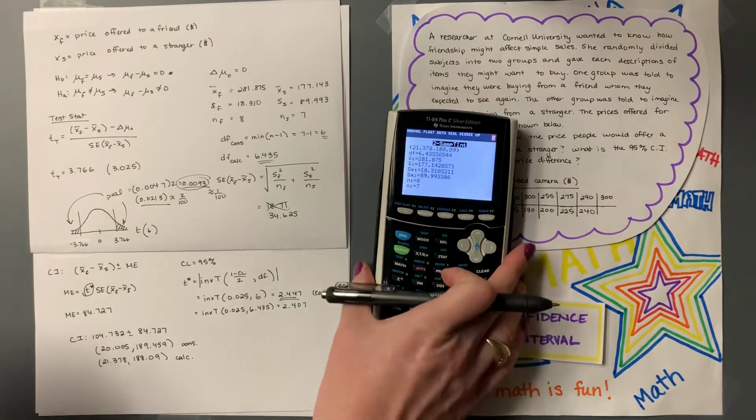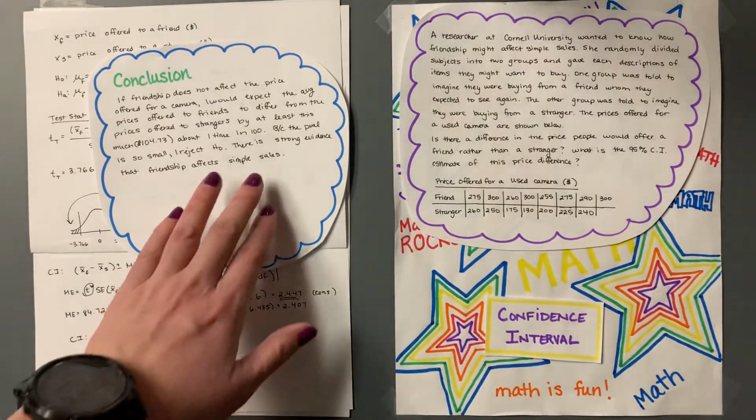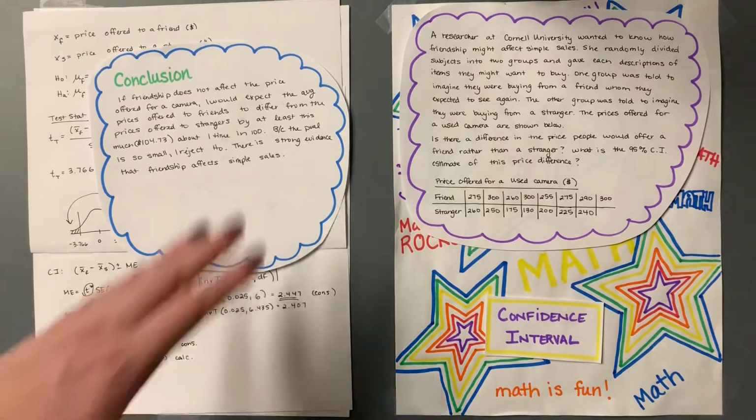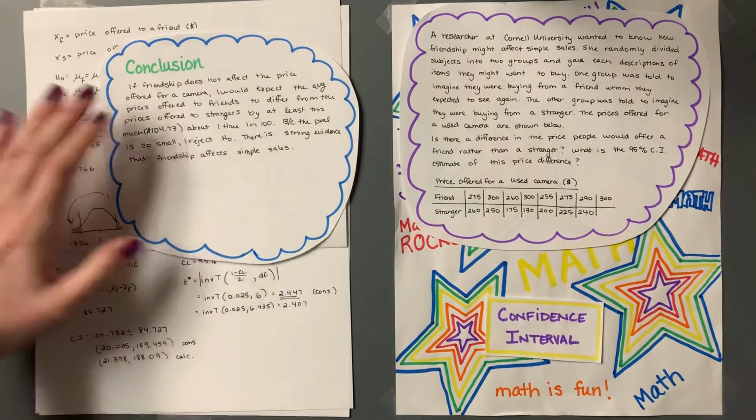So this is going to allow me to add to my conclusion. Not only is there strong evidence that friendship affects sales, now my 95% confidence interval estimate can add to this.